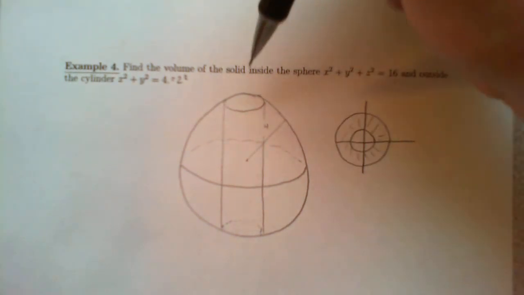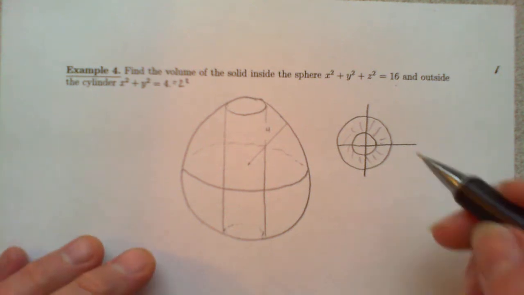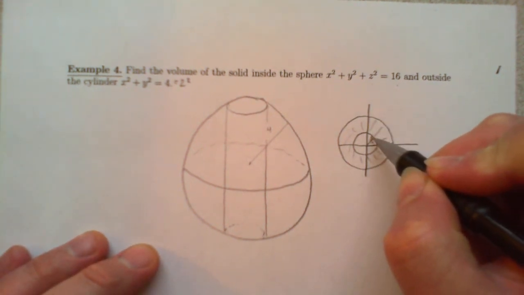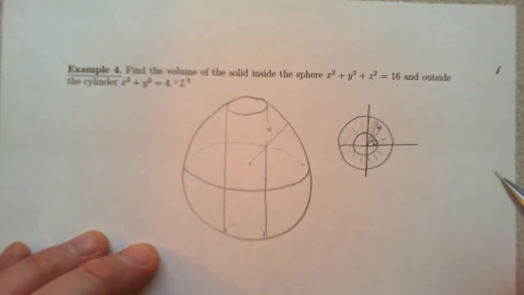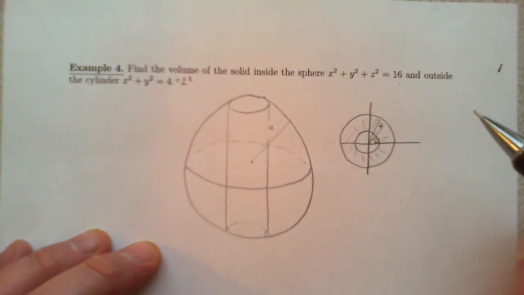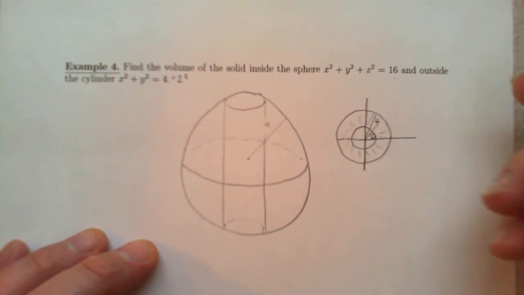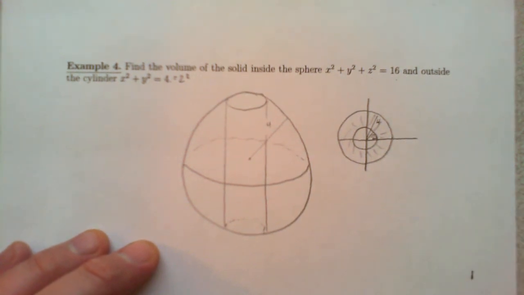So that's if you were standing right on top looking straight down. This is what you're about to integrate over. The radii here: you have an inner radius of 2 and an outer radius of 4. Theta is going to go from 0 to 2 pi. Now, what is it that I'm supposed to integrate? And how do you set up this function here?